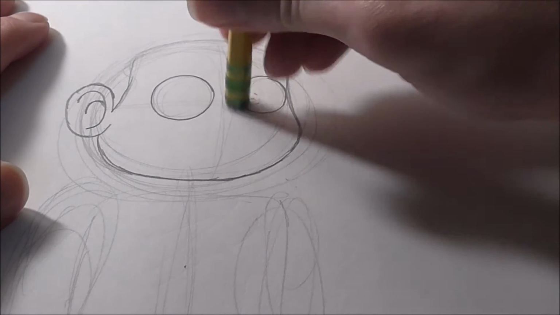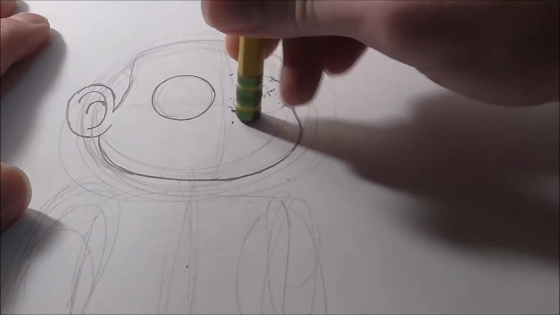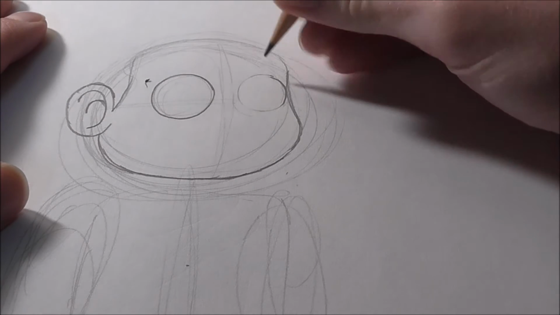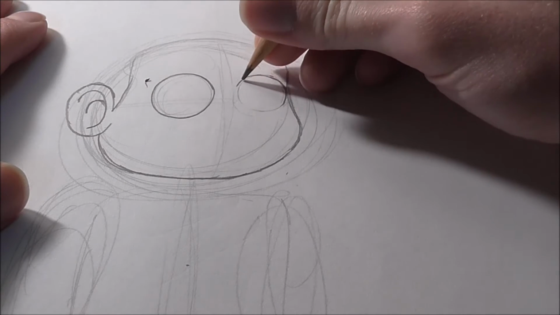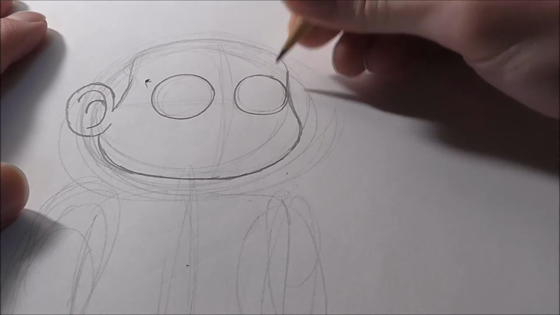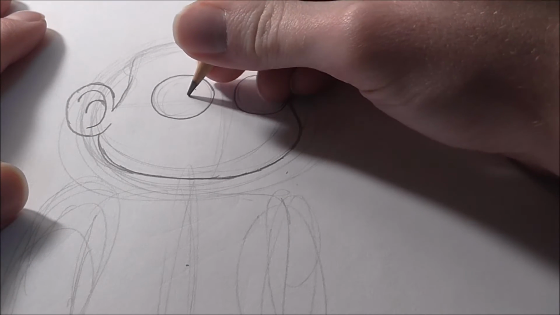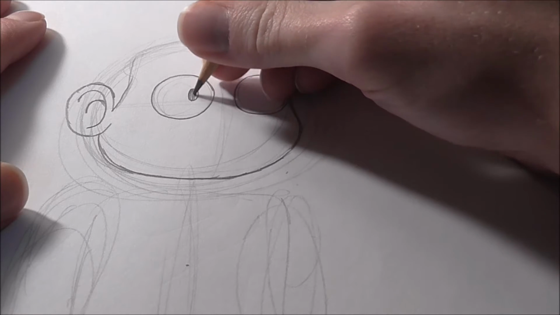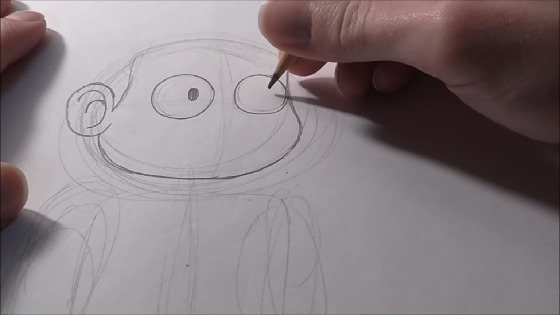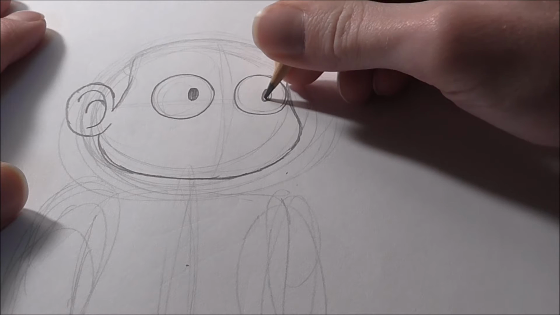Ooh, that eye is noticeably smaller than the other one. You want to try to keep them congruent. Like that. Alrighty. And then you just get a nice little dark black circle for his eye, or his pupil or whatever. And another one right about there.